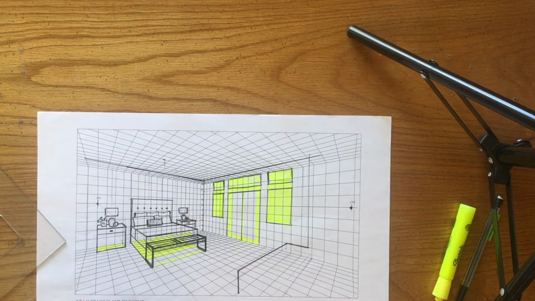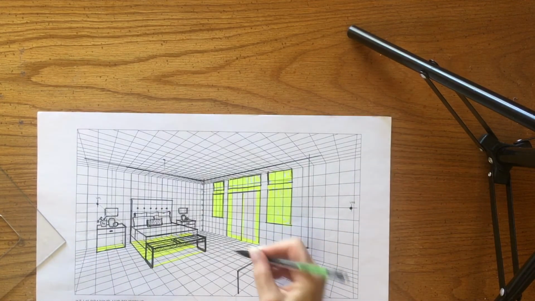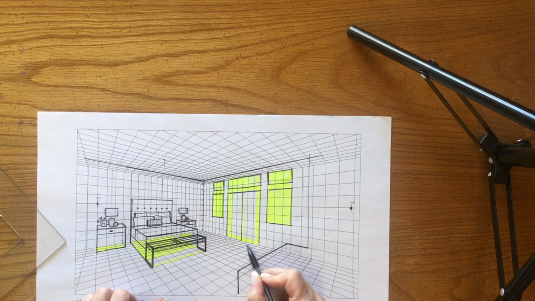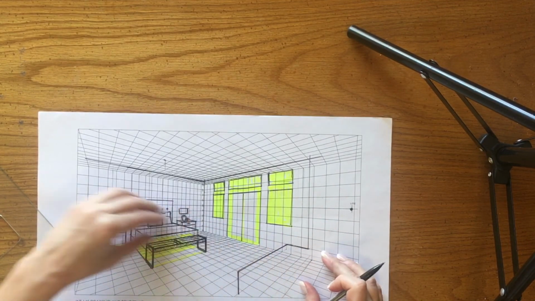So what I noticed from some of your last exercises is if you're bringing out the deck outside, now that deck will follow those same lines of perspective. Okay, so like the floor continues and that same plane continues.